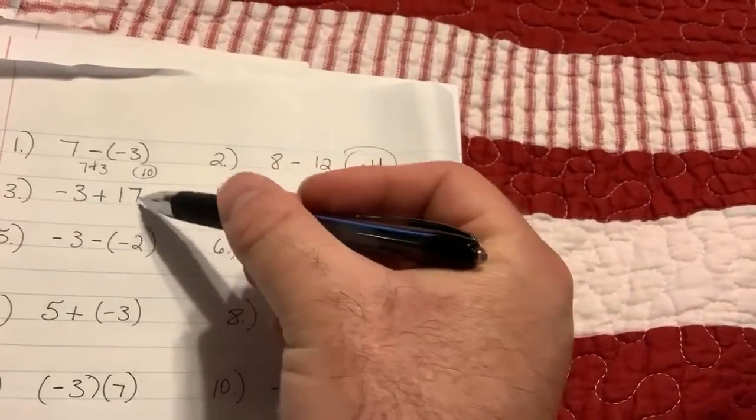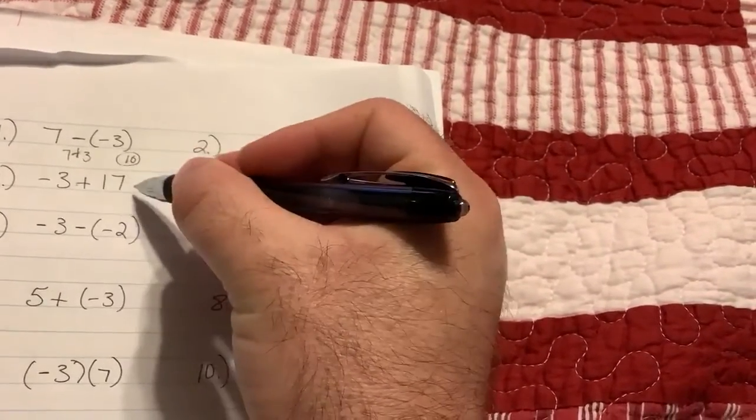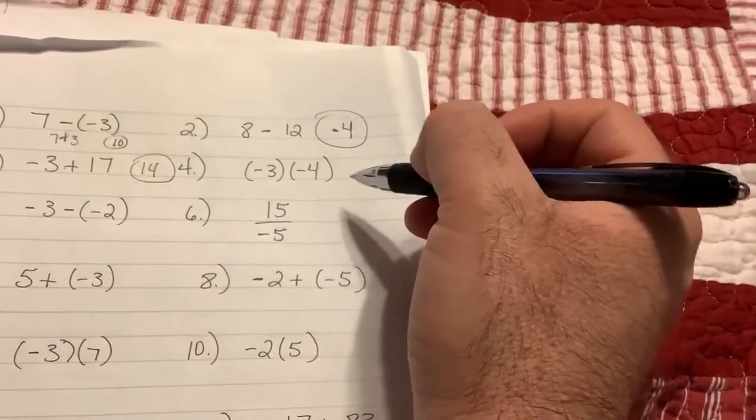Same thing with these two. It's a positive and a negative. Subtract them. 17 minus 3 is 14. The bigger number is positive, so it's positive 14.